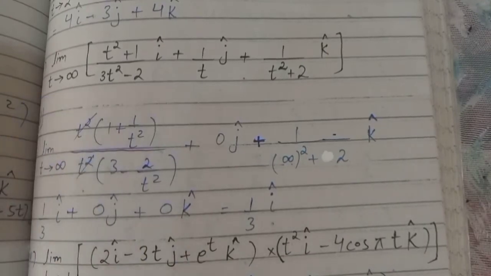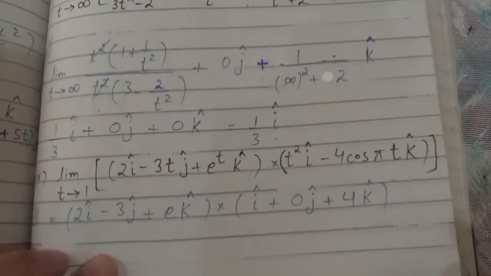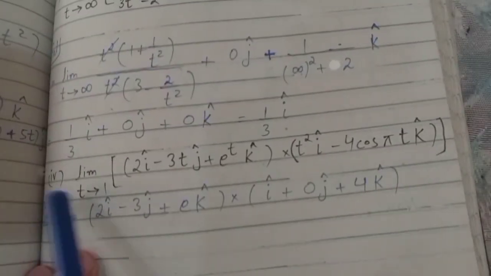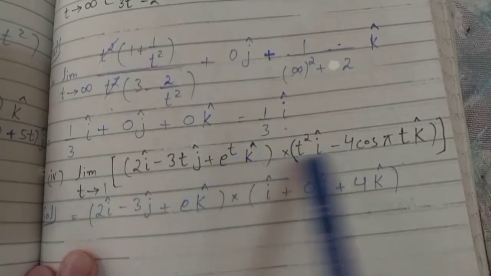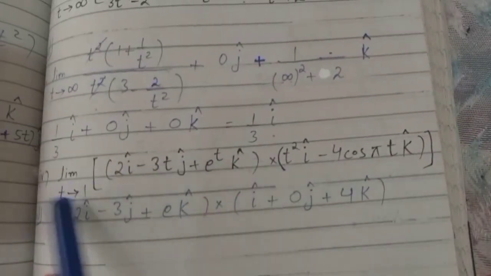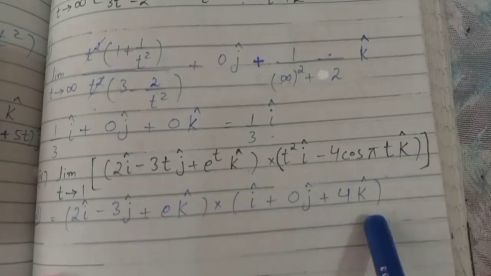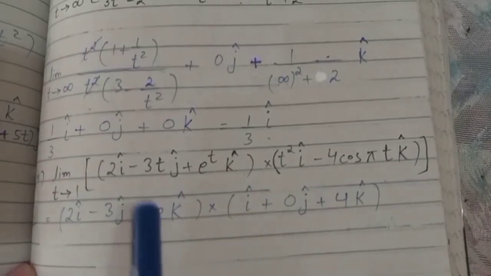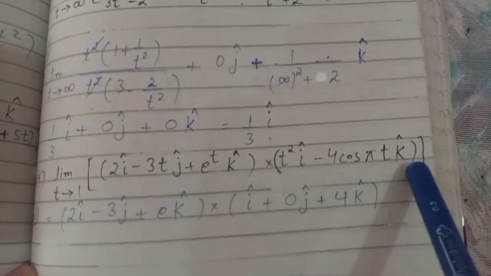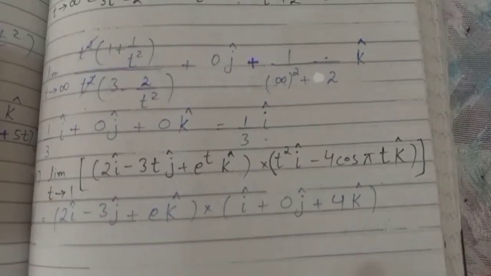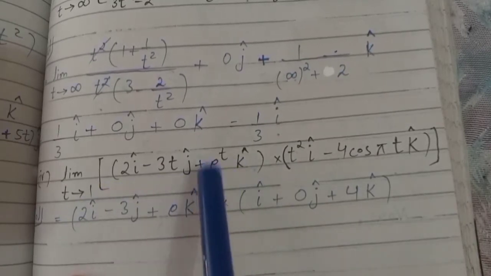That was the third part. Now we come to the fourth part: the limit as t approaches 1. There are two vector functions. We know that the limit of the cross product of two vector functions is the cross product of their limits. We will first find the limits of these two vector functions, then we will find their cross product.